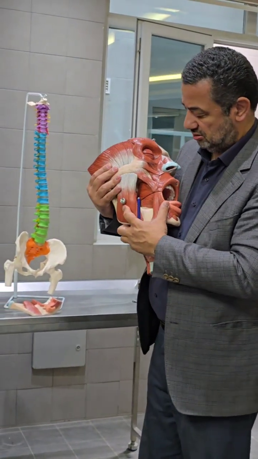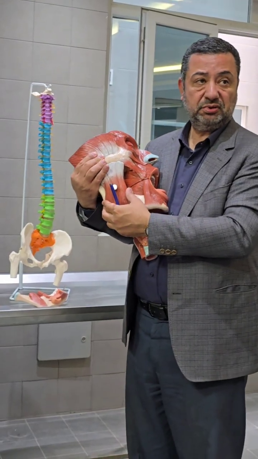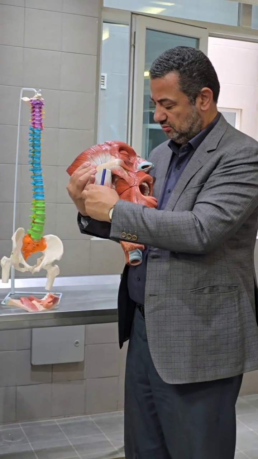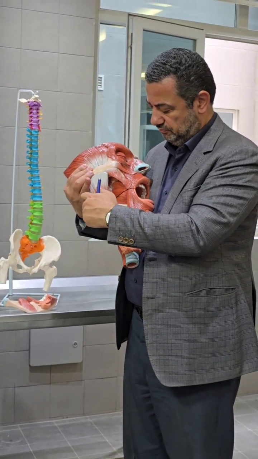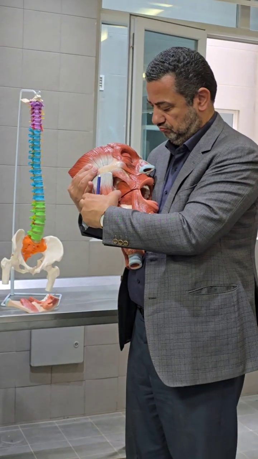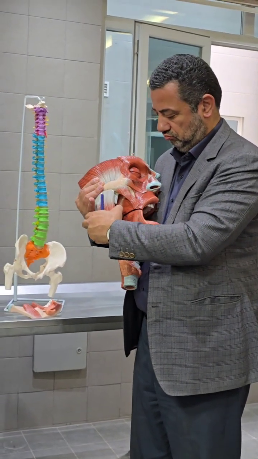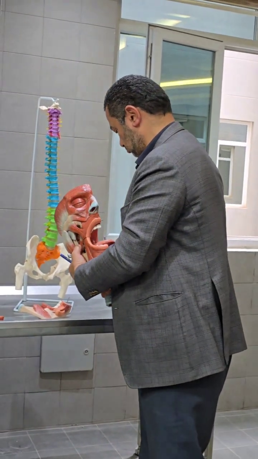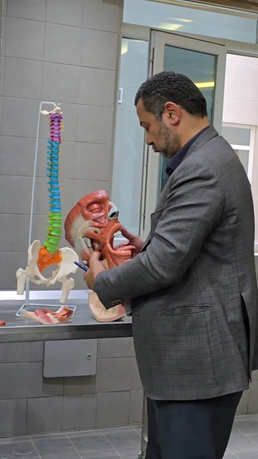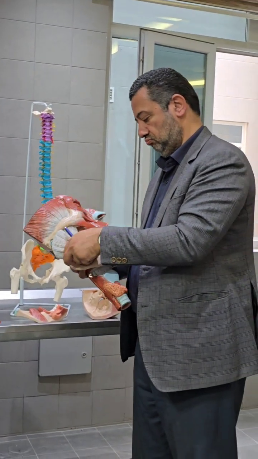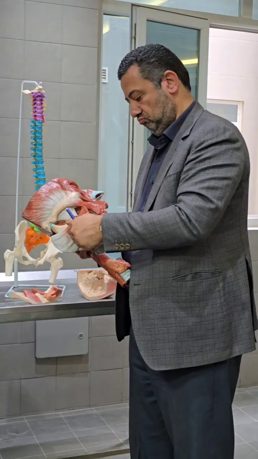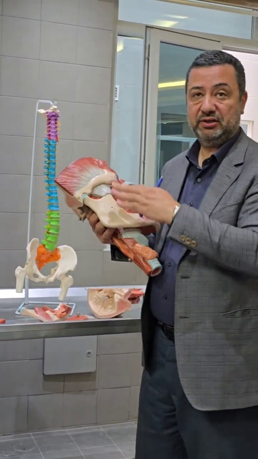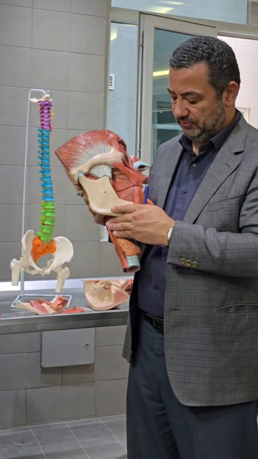This muscle is the masseter. This is the masseter muscle, on the lateral surface of the ramus of the mandible.